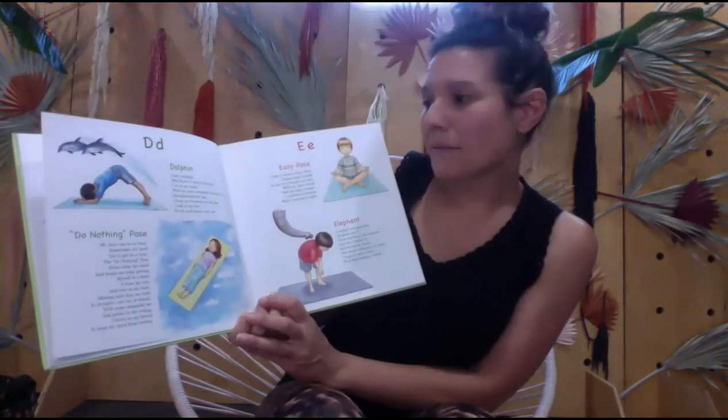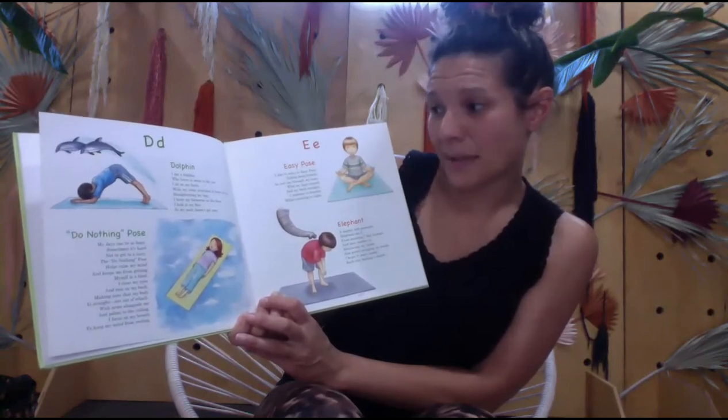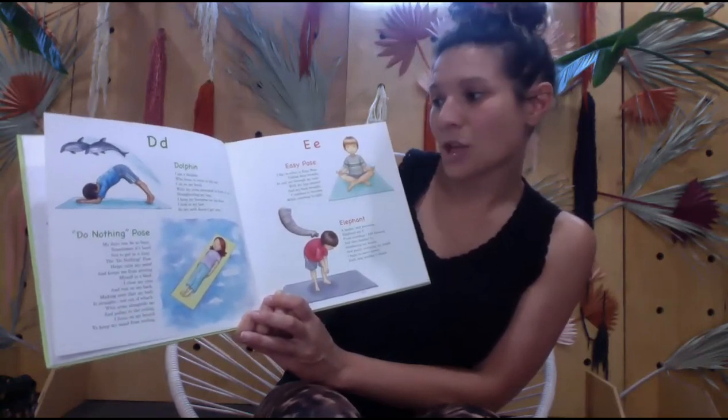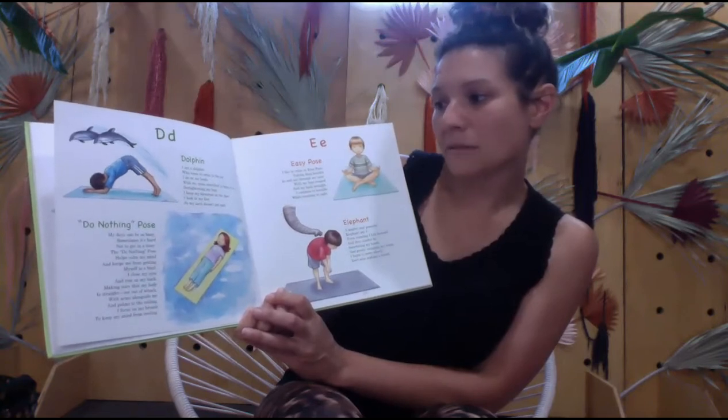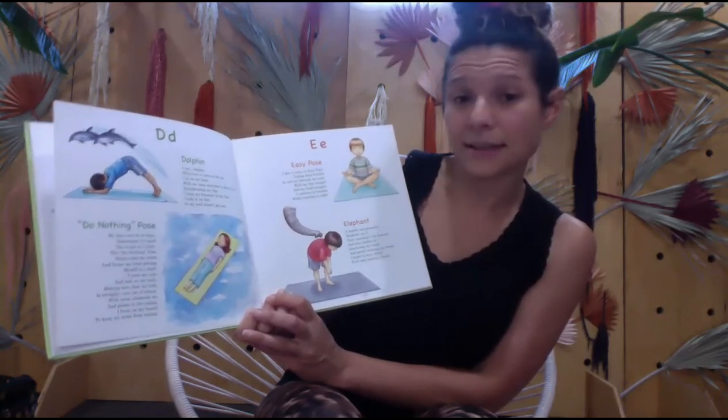Dolphin. I am a dolphin who loves to swim in the sea. I sit on my heels with my arms stretched in front of me. Straightening my legs, I keep my forearms on the floor. I look at my feet so my neck doesn't get sore.